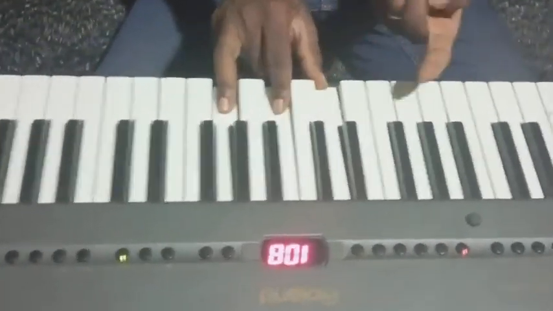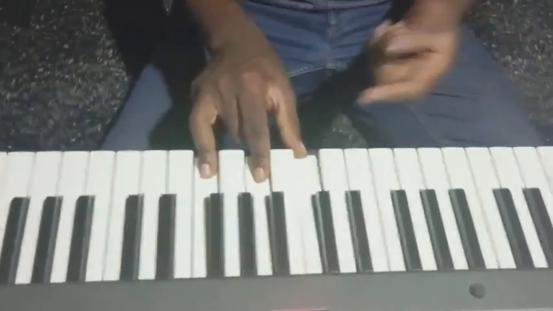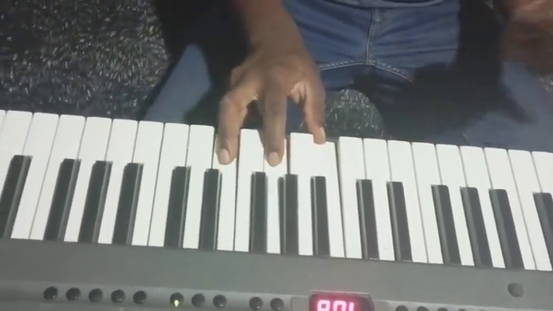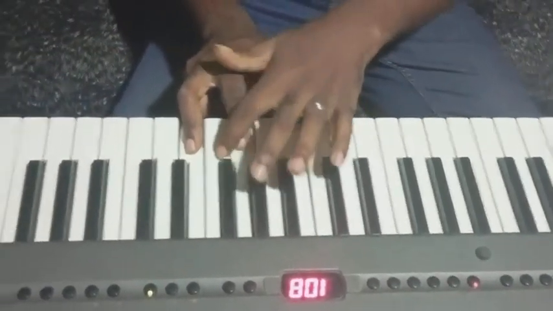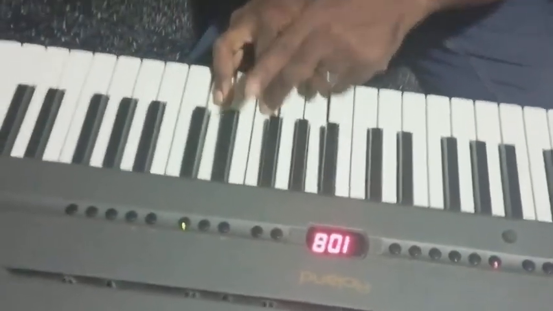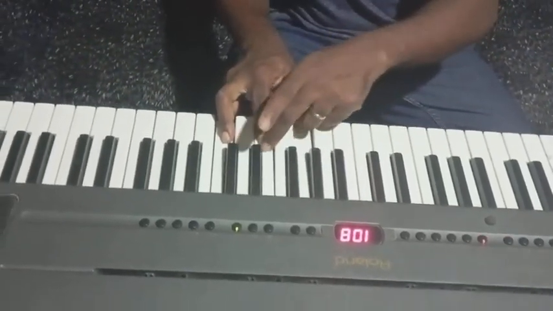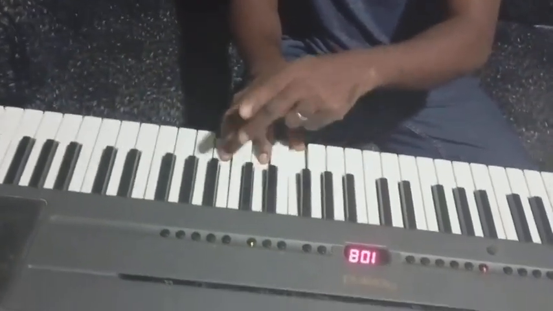So this is a minor chord, 1 2 3, 1 2 3 4. This is also a minor chord, 1 2 3, 1 2 3 4. But this is a major chord, 1 2 3 4, 1 2 3.